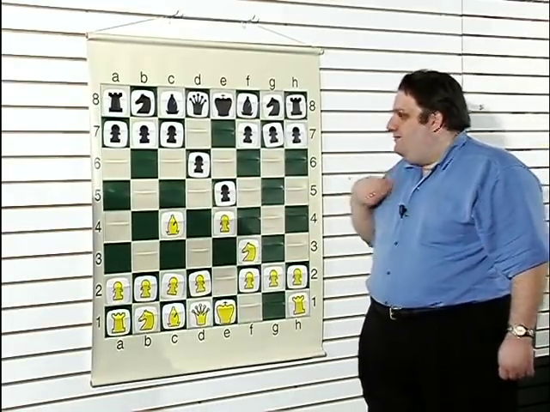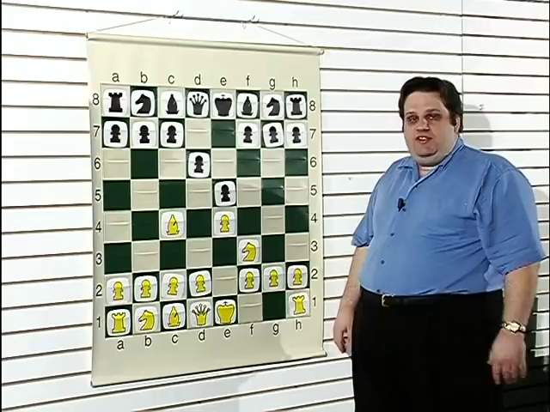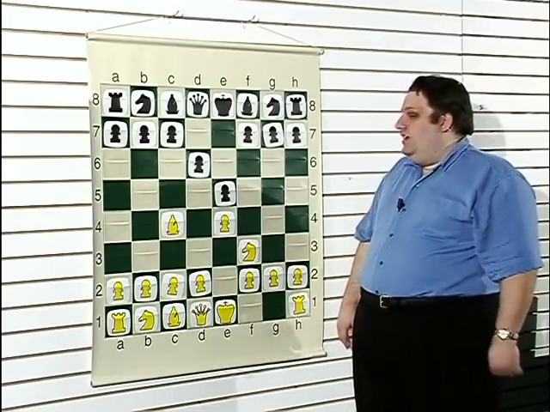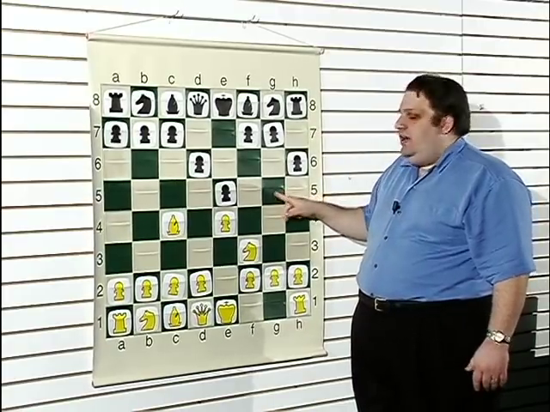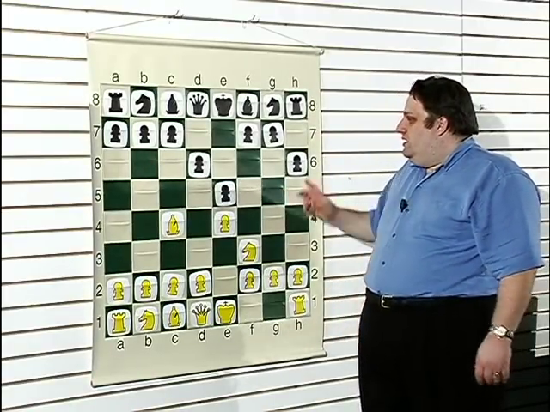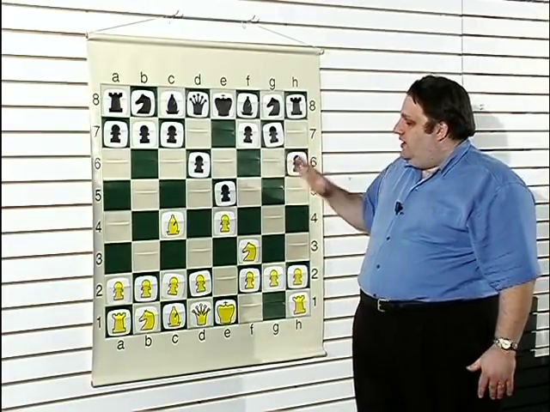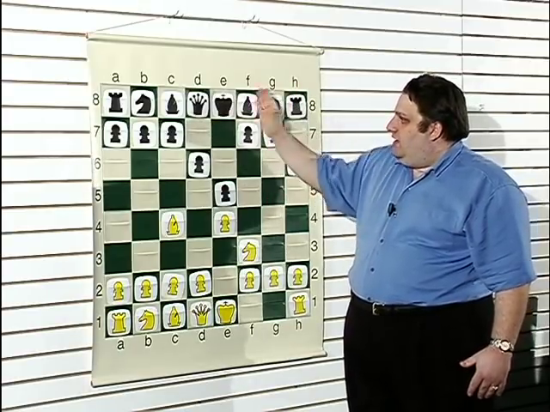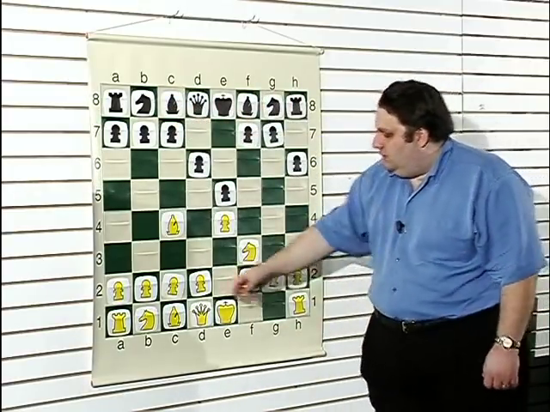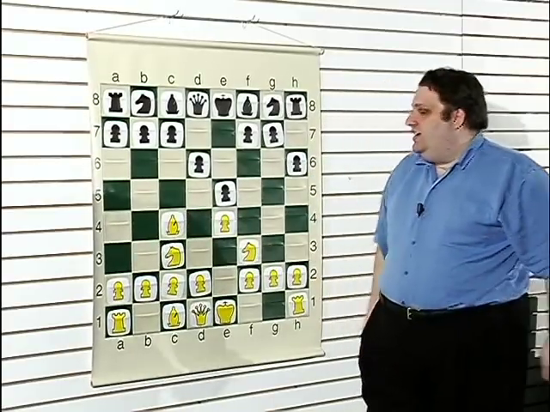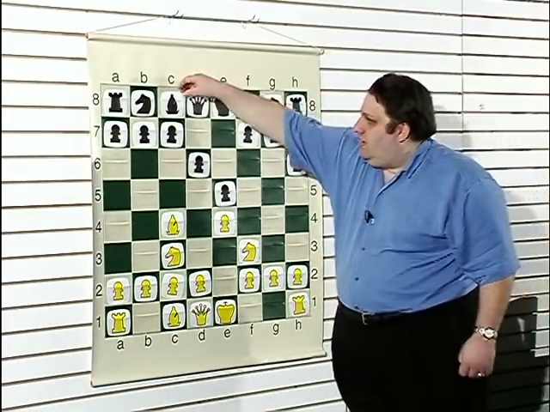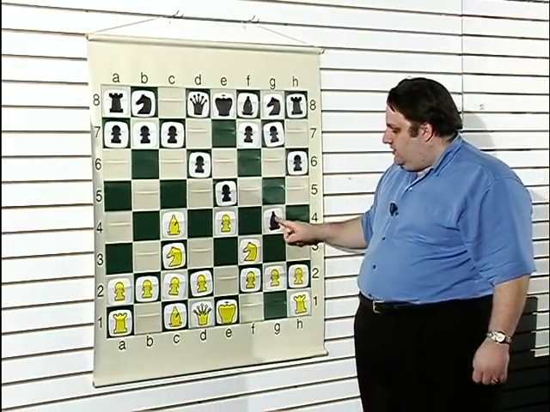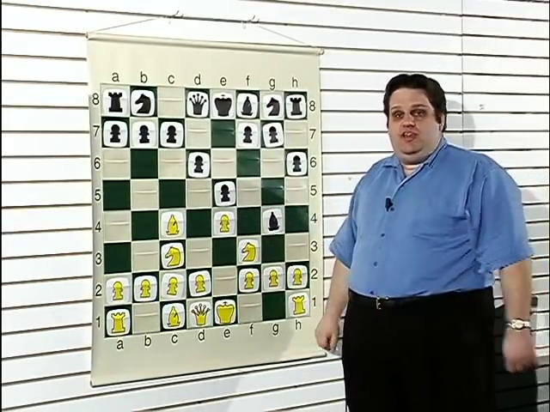Bishop c4. And now, a lot of scholastic players play too passively. And in this position, one of their moves would be h6, preventing white from ever playing knight g5. This move is passive, though, and doesn't help black develop his minor pieces. White, of course, continues development. And now black, having watched our video probably, plays bishop g4, because this pins the knight, and pinning is good.